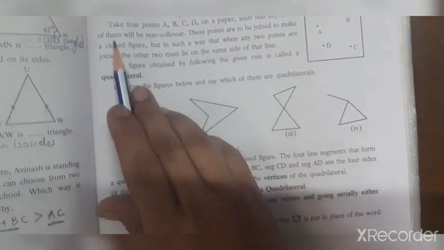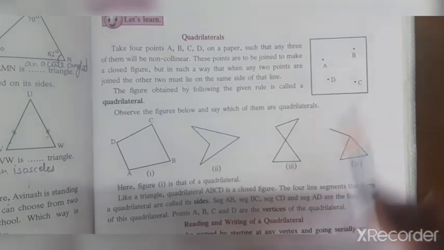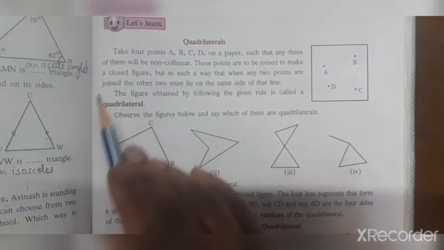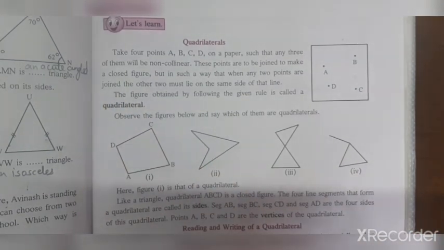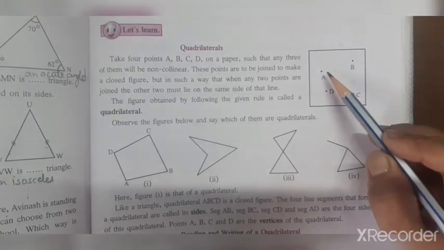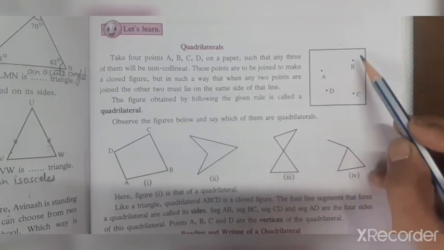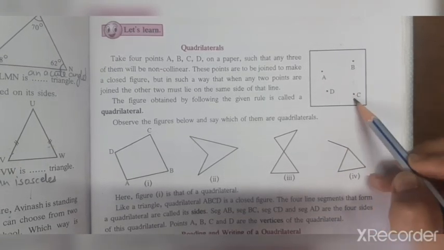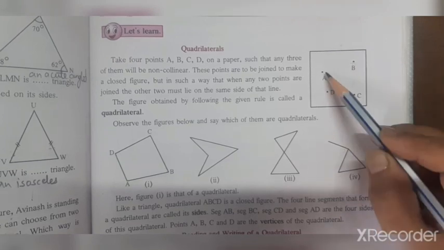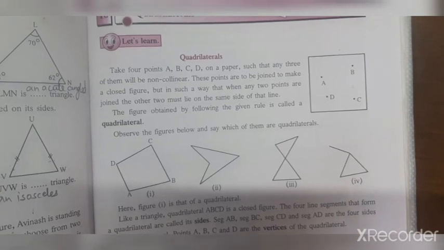Now here they have given, we have to take 4 points, point A, B, C, D, on a paper such that any 3 of them will be non-collinear. So out of these 4 points, any 3 points should be non-collinear. If we consider A, B, C, they are non-collinear. B, C, D, they are non-collinear. A, D, C, they are non-collinear. 3 points should be non-collinear out of the 4 points.